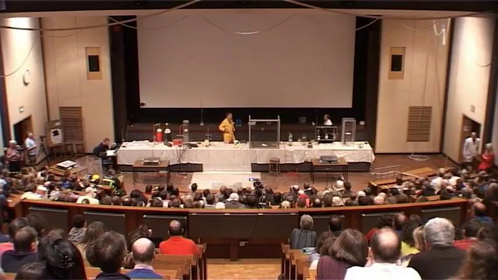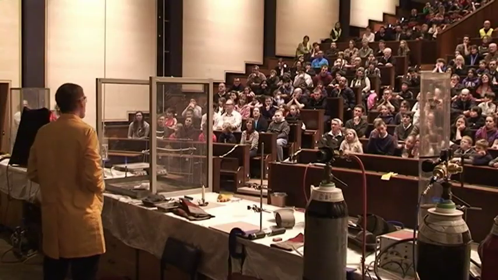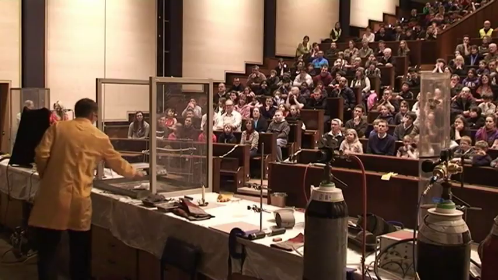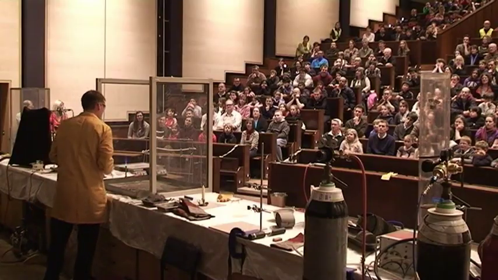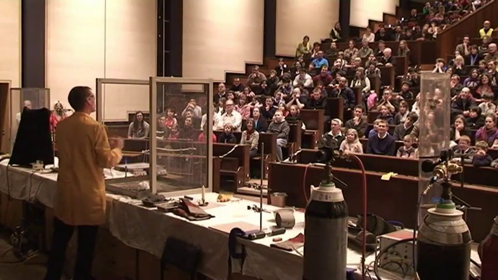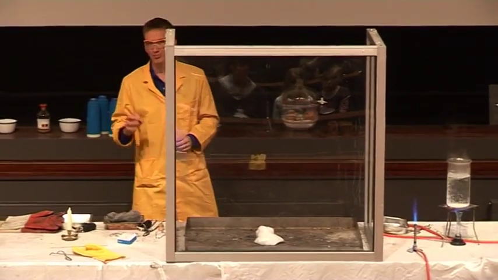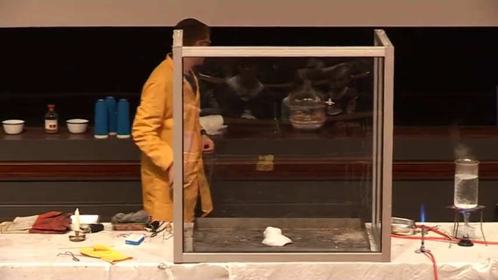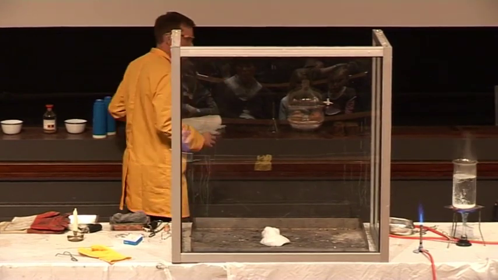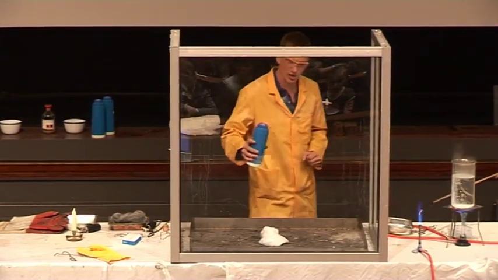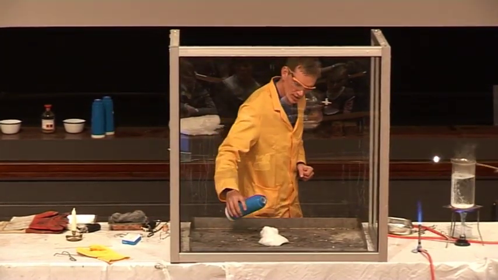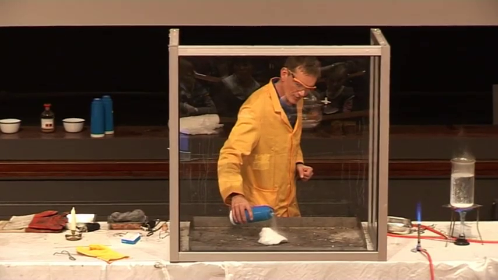Now remember the cotton wool didn't really burn terribly well, but we can improve things if we add a little bit more oxygen. The cotton wool initially was just burning in the air, using the oxygen from the air. If we add some more oxygen, in the form of concentrated liquid oxygen, we should be able to get it to burn a little more vigorously.